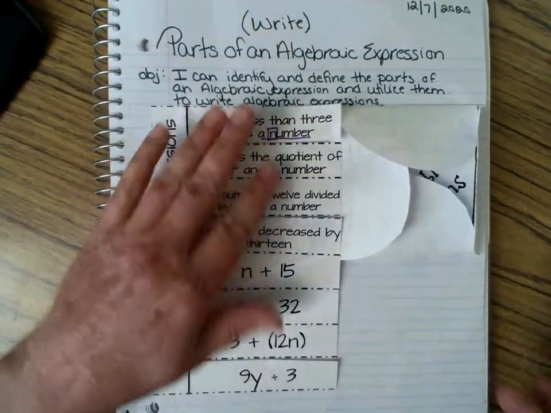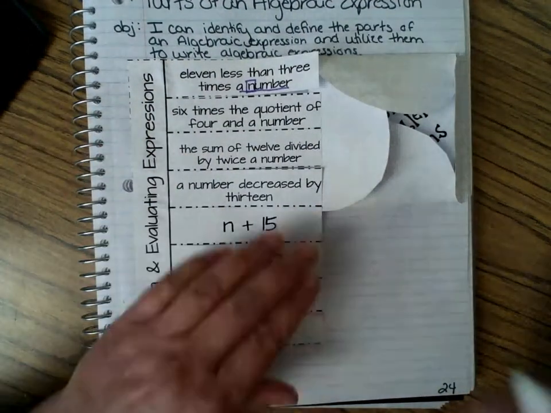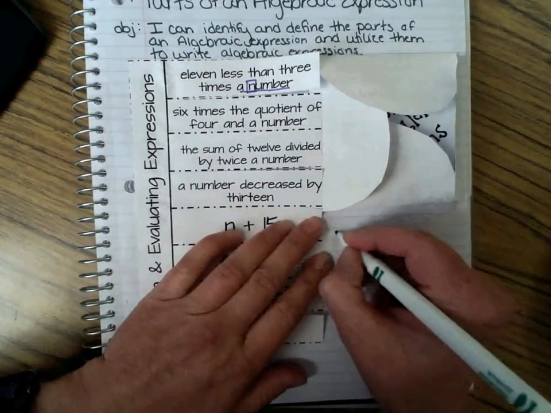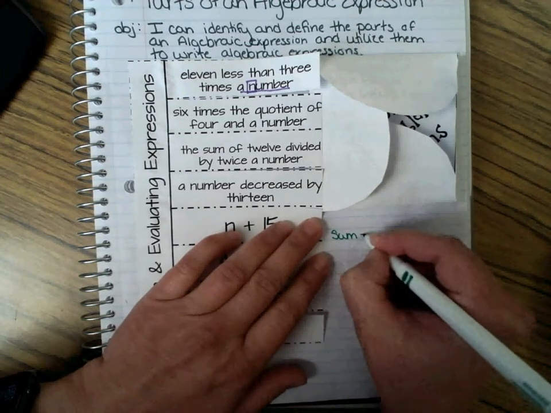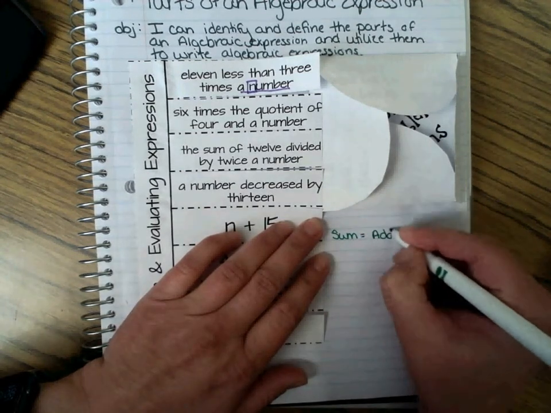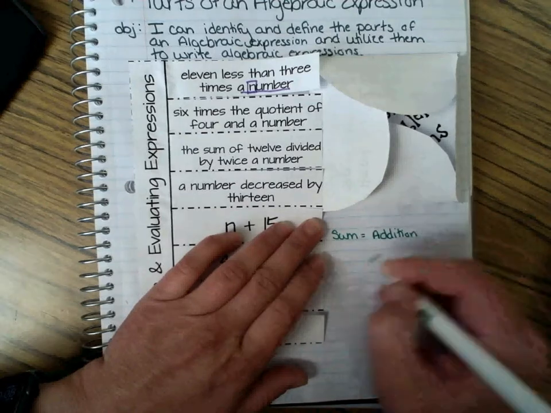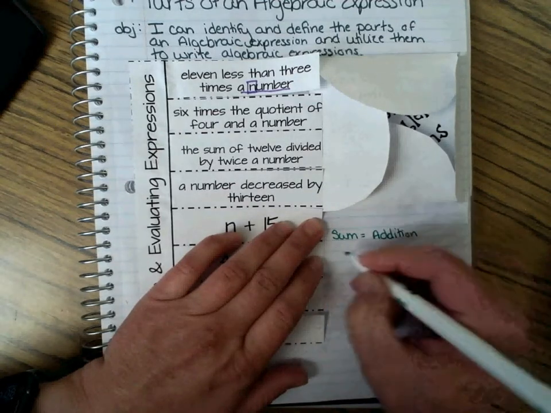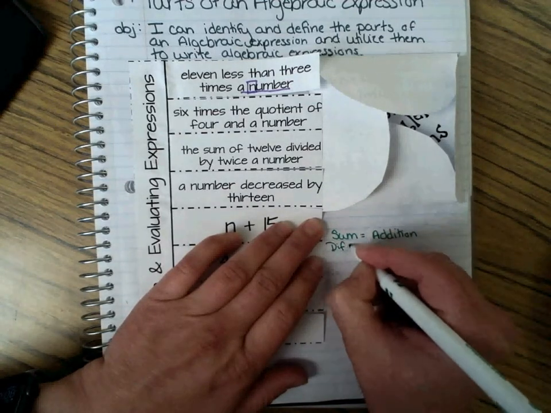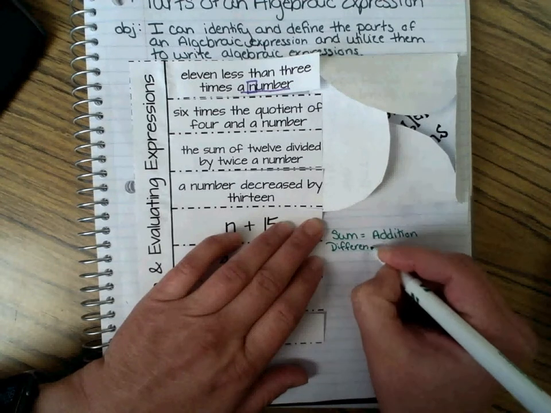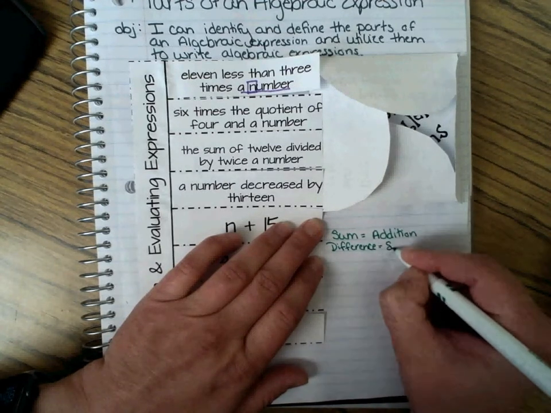So really quickly, down here too, remember a sum equals addition. The difference equals subtraction.